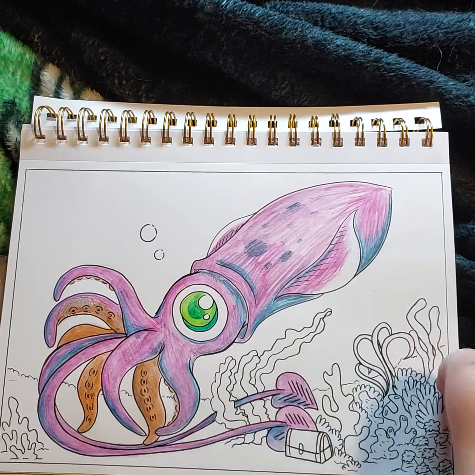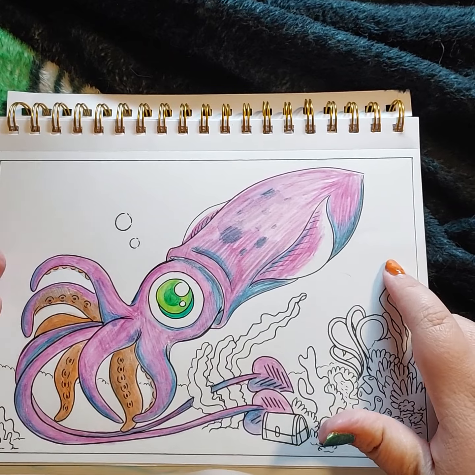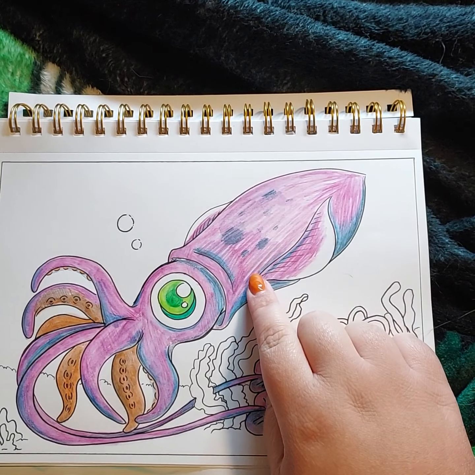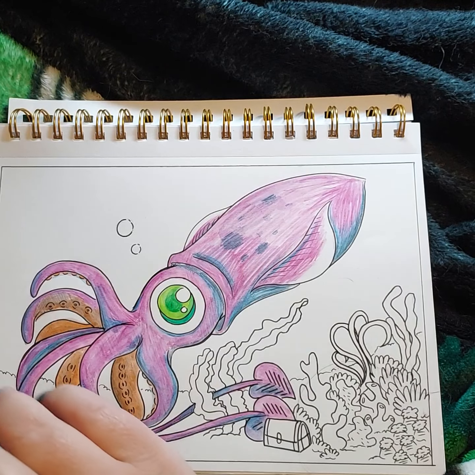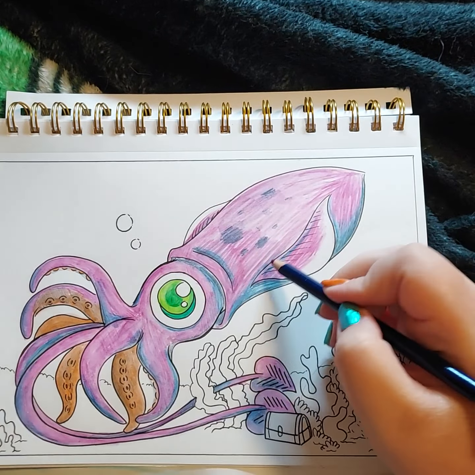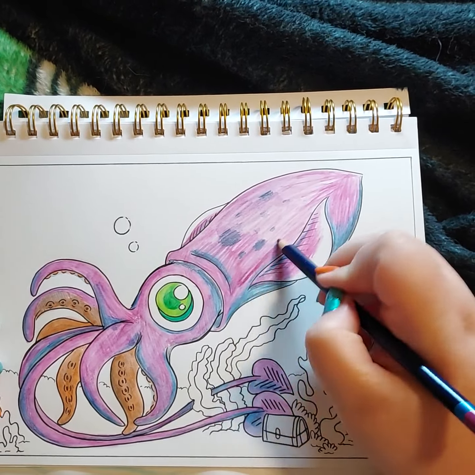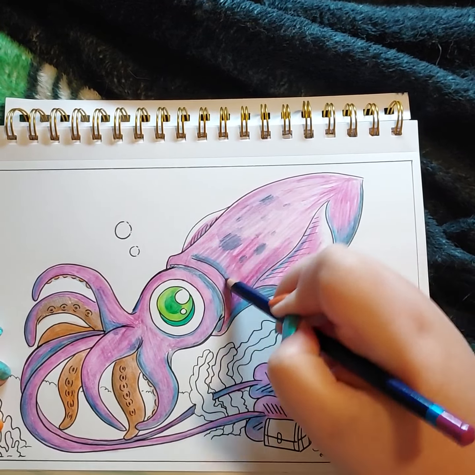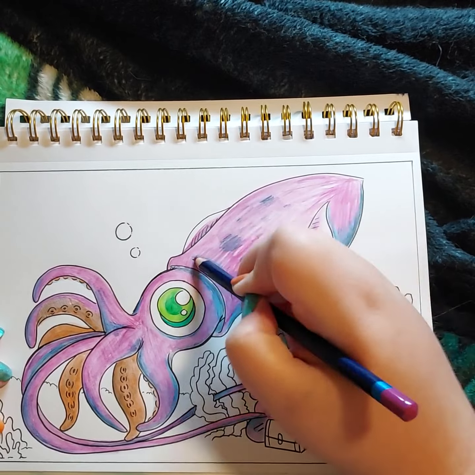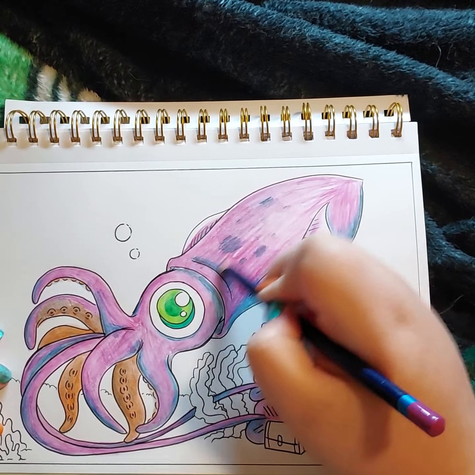Okay. Alright. Well, we've got a couple minutes left, so why don't we just chat while I color this squid's mantle back in. It might be good for folks to see what a second layer might look like anyway. Now this isn't completely dry.